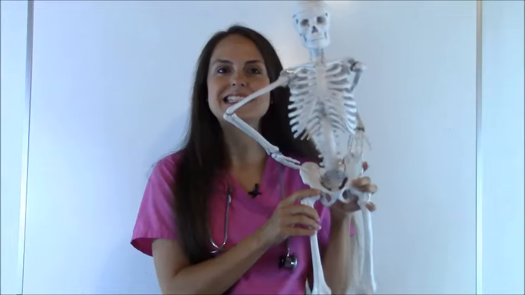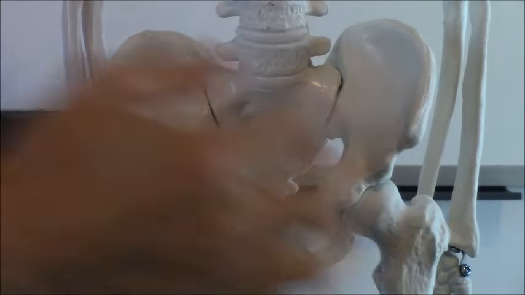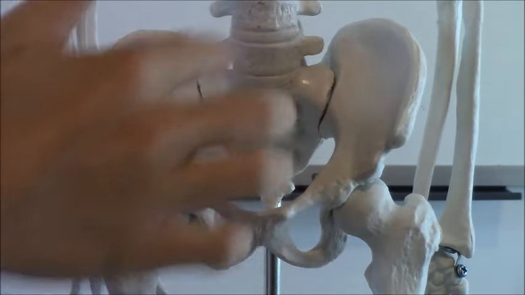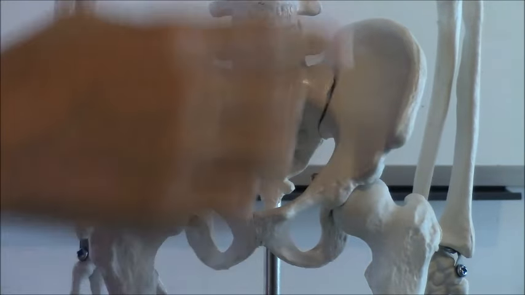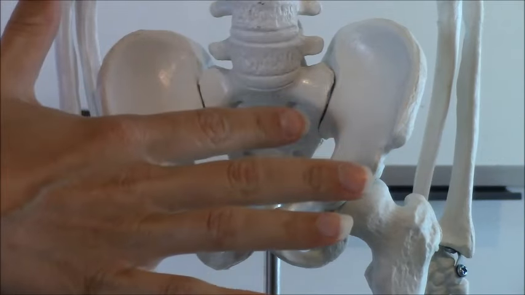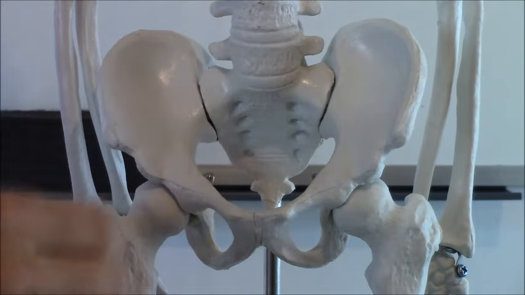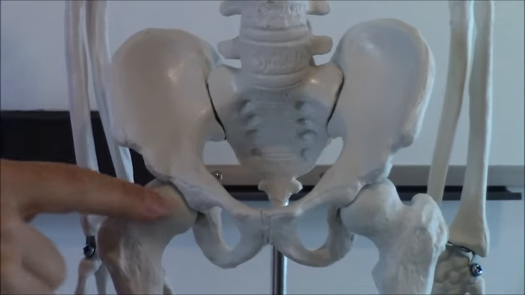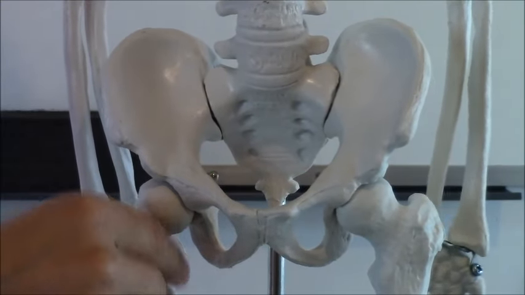So let's get started. Okay, we have Skinny Bones Jones's pelvic region right here. Your pelvic region houses your reproductive organs and the end of the digestive system. And the pelvis is where your femur, which is the largest bone in the body, meets in the acetabulum and forms the upper part of the leg.